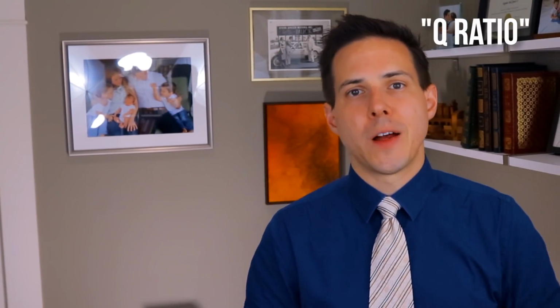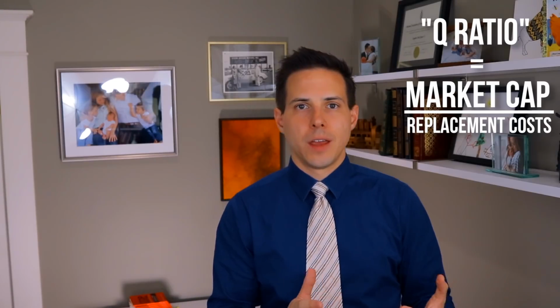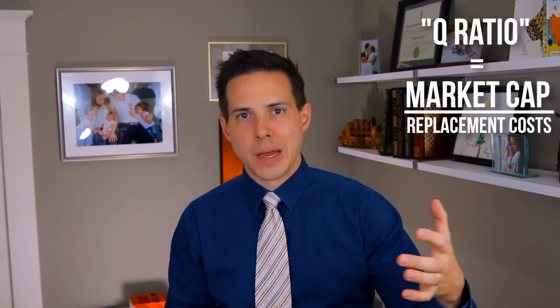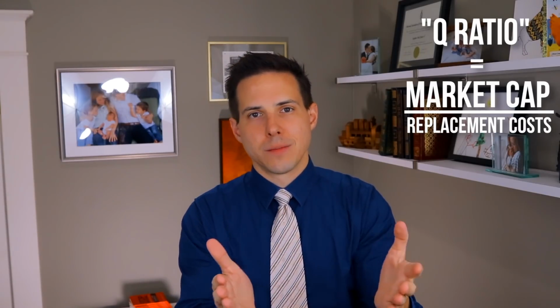The Q ratio was developed by Nobel laureate James Tobin. It can be used to estimate the fair value of an individual stock or markets on the whole. It's a pretty simple, logical concept, but can be difficult to calculate for entire markets. For an individual company, the Q ratio is the company's total price or market capitalization divided by its replacement cost. In other words, its net worth, its assets minus its liabilities, what it would cost you to simply replace the business. Logically, you might think that a 1-to-1 ratio would constitute a fair value.